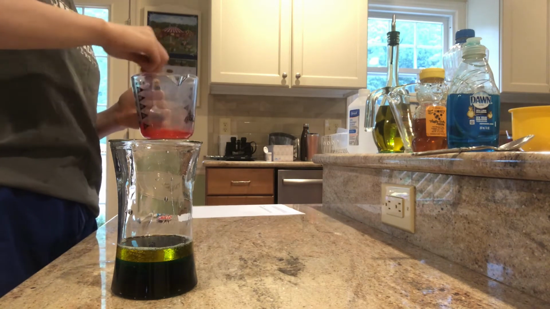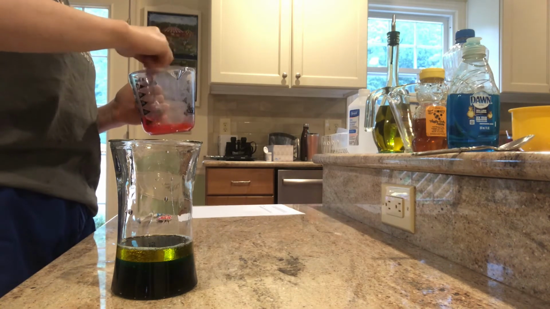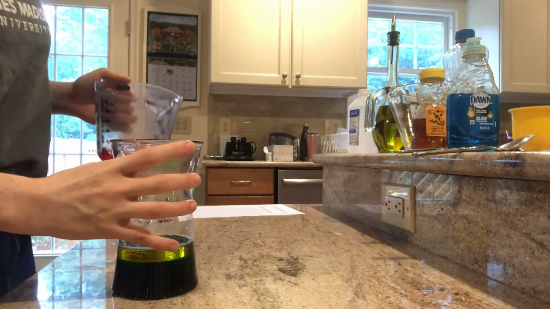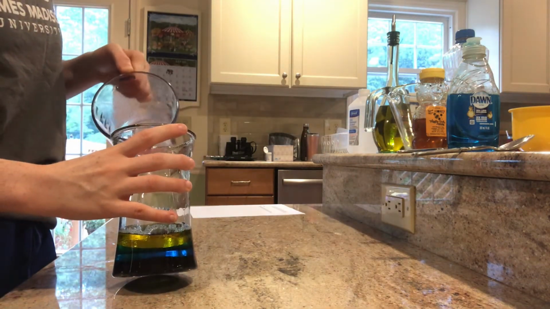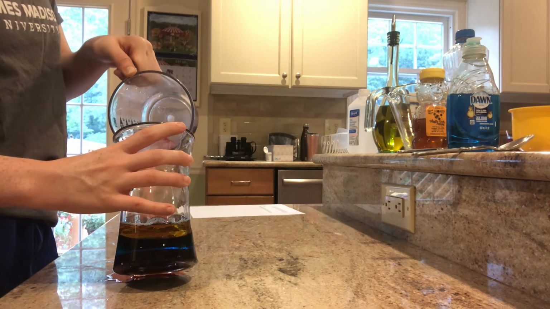So it took me a little while to mix it, as I said, because it was the gel one, and I didn't want little bits of red gel floating in my jar. So I mixed that pretty well, and then I poured that on top, and then it spilled a little bit, but it was okay, and made sure that didn't mix.